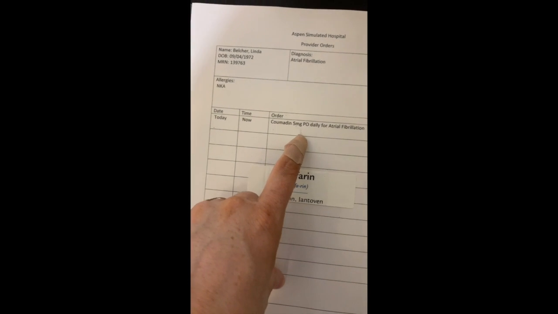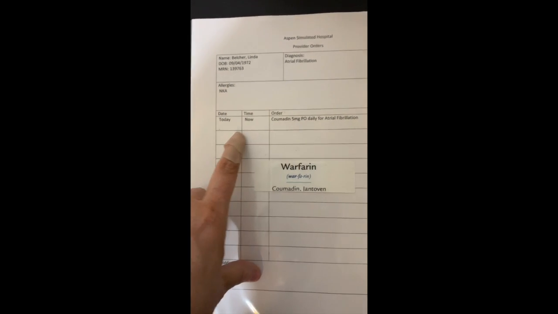Okay, so today we have Linda Belcher. Date of birth is 9/4/72. She came in for atrial fibrillation. The doctor ordered some Coumadin, 5 milligrams to take by mouth to give right now. And then we got the medication. We're just gonna check the name, amount, expiration date, lot number, just to make sure those are all okay.